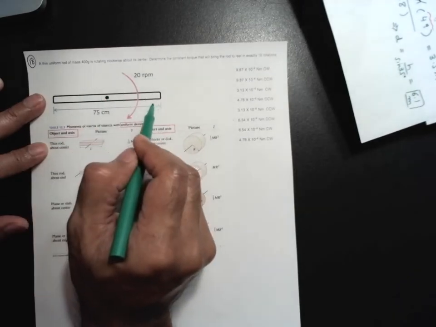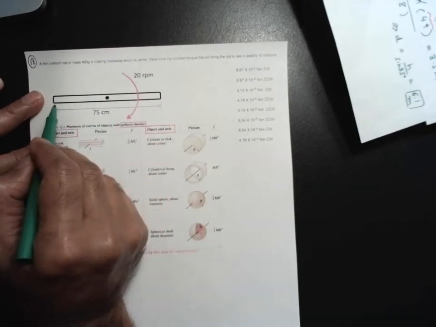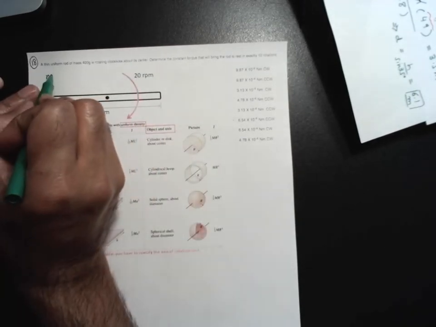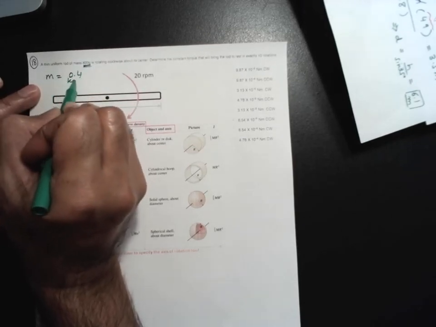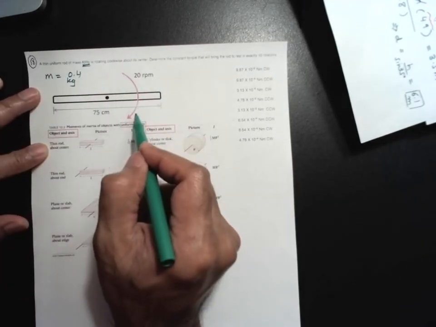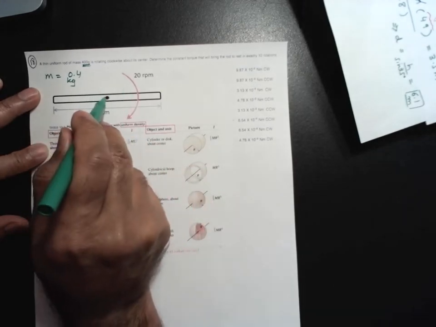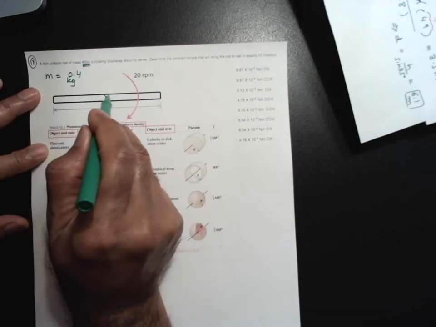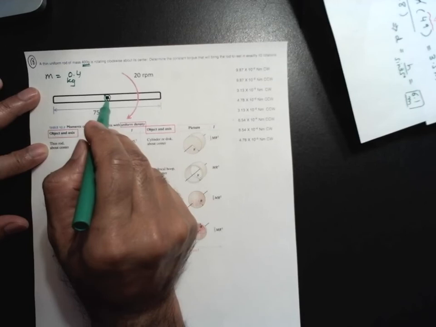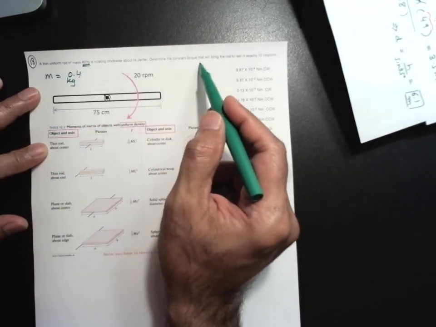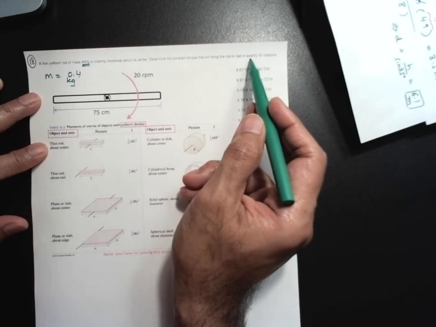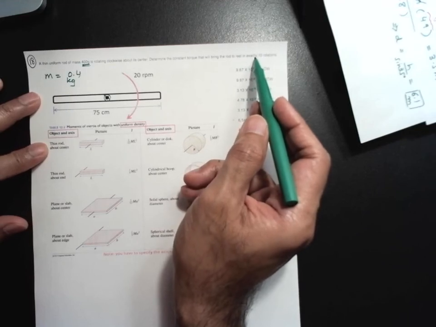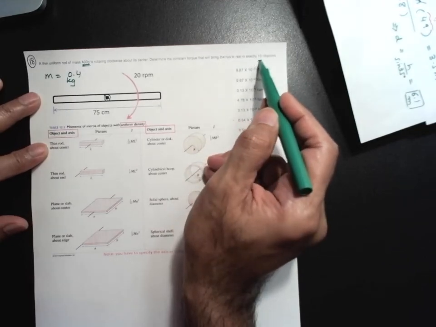Thin uniform rod of mass 400 grams, so that's 0.4 kg, is rotating clockwise about its center. So the pivot axis is right there, center. Determine the constant torque that will bring the rod to rest in exactly 10 rotations.